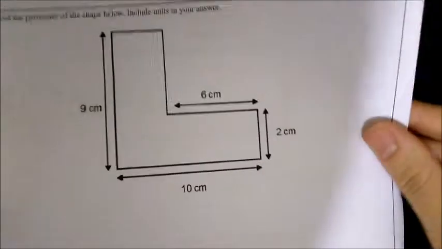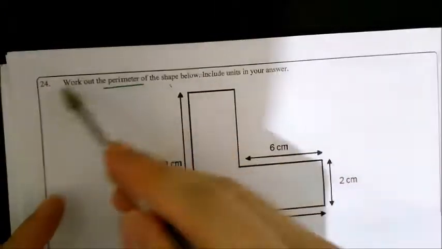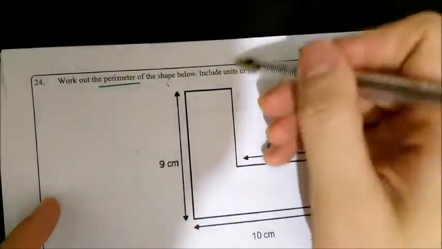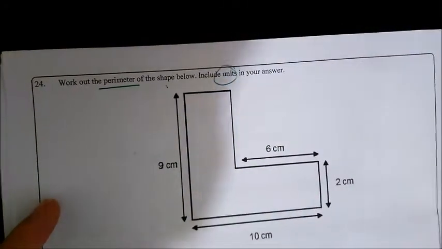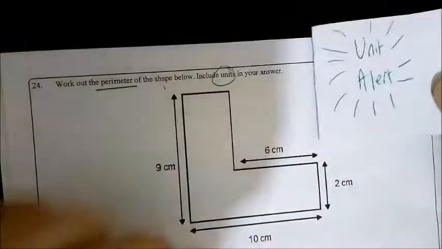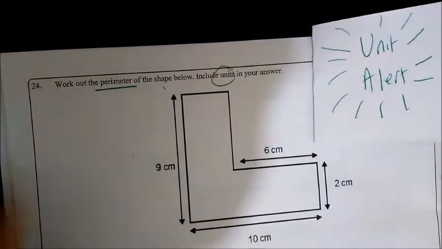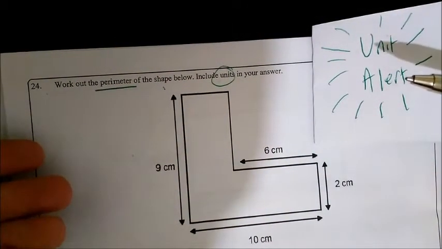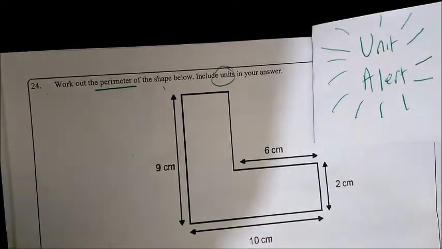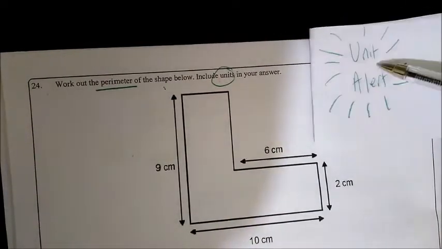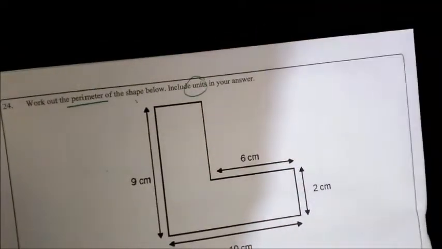And now I'm on to this question. Work out the perimeter of the shape below, question 24. Include units. Unit alert. Remember, if it says include units in the answer, even if it doesn't, always put units in your answer when it's perimeter or area. It's just good practice. You need to tell people how big an object is. So unit alert, look at that. Look how amazing that is.